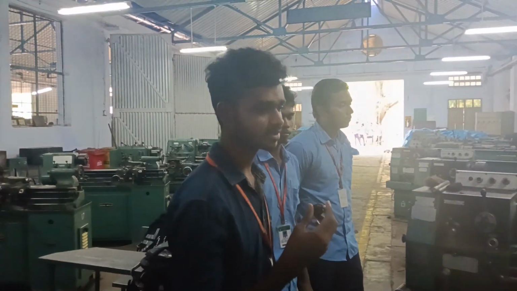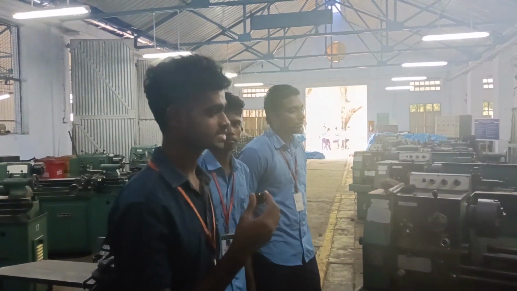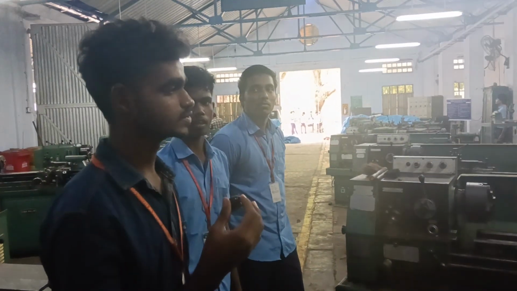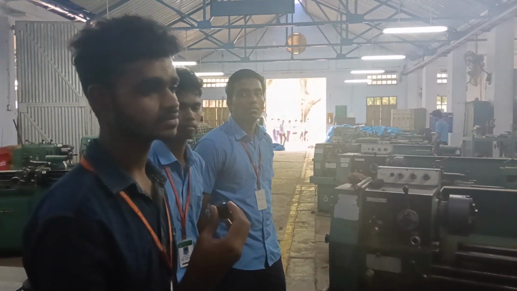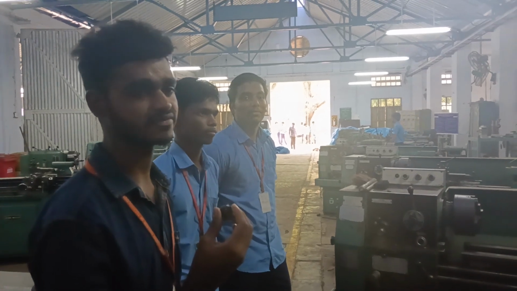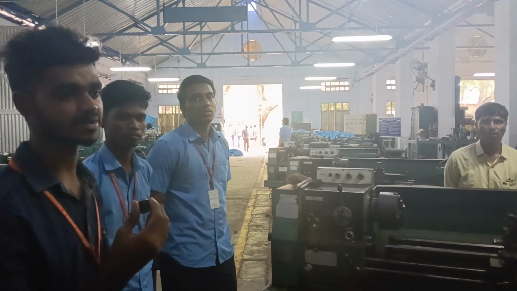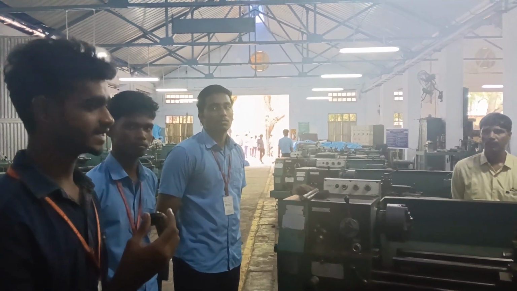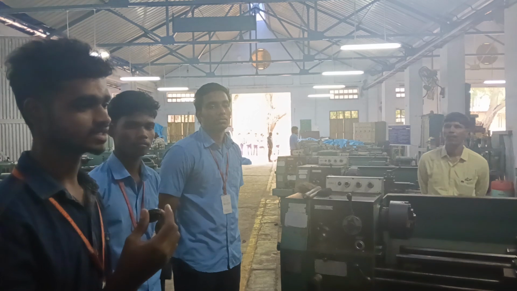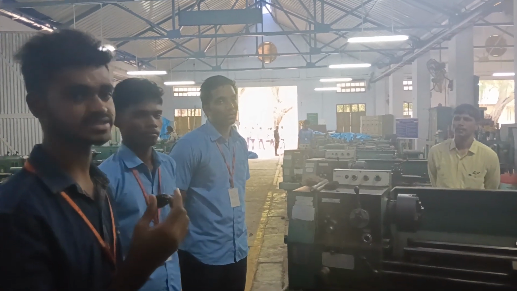I'm Solberg from Mechanical B. I'm going to talk about the tailstock. It's a crucial component of the lathe machine, used to hold a long workpiece at the free end and to hold the tool for special machining operations. It is located at the right hand side of the lathe machine and can be moved towards the headstock.